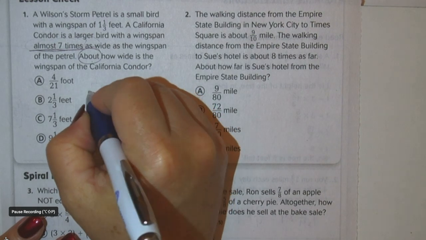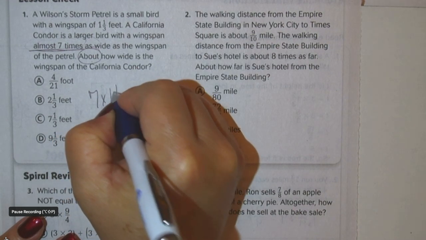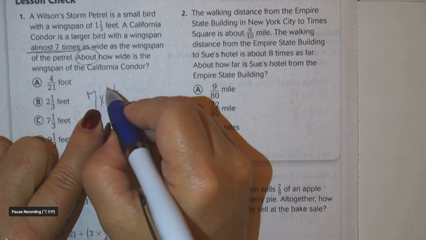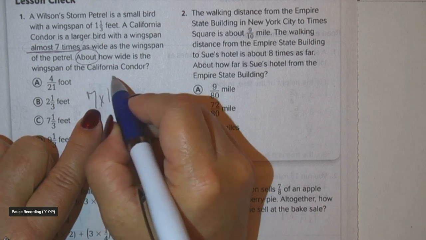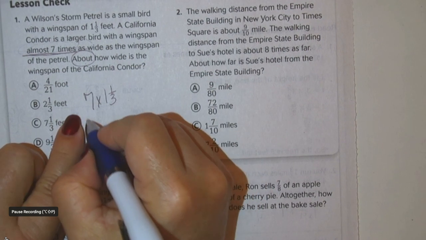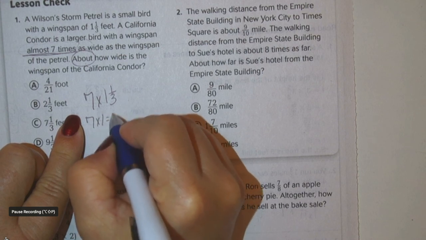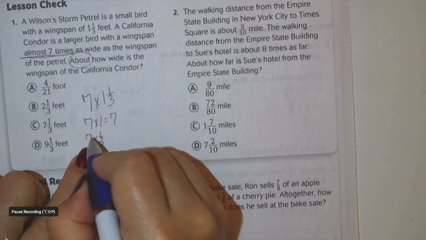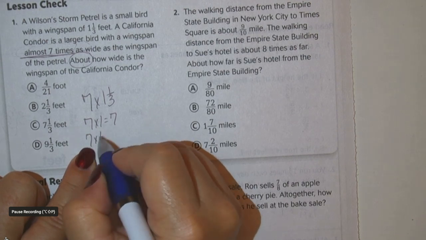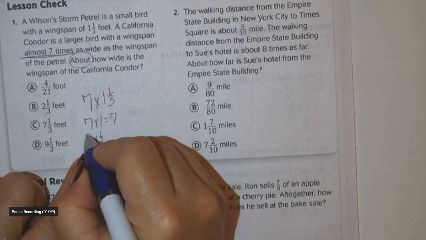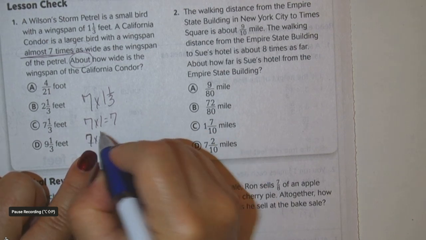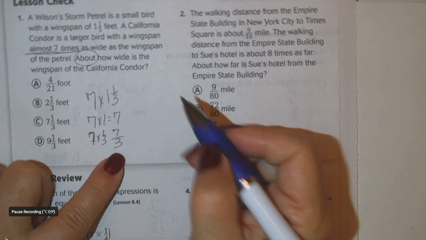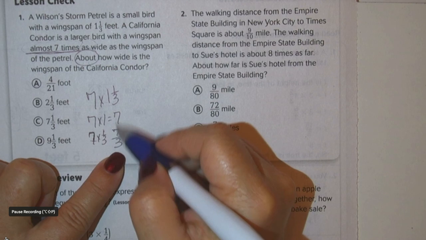So 7 times 1 and 1/3. Well, if I was to distribute the 7 to the 1 and then the 7 to the third, I know that 7 times 1 equals 7. 7 times 1/3, well, I could multiply straight across because this whole number is like a numerator, 7 times 1, and then 1 times 3. And then I would add these two together.